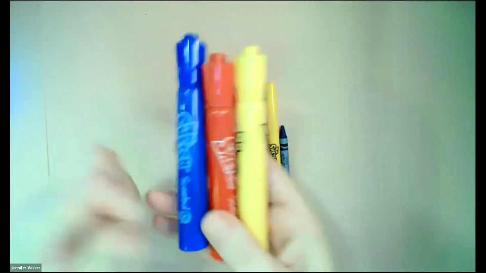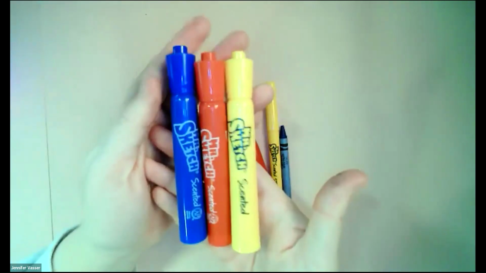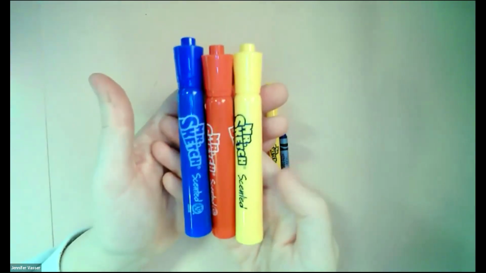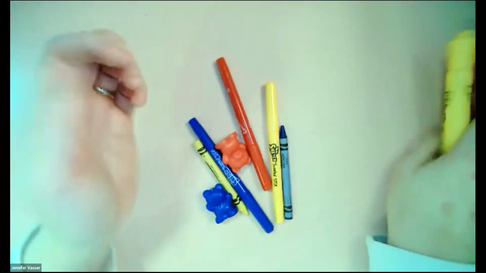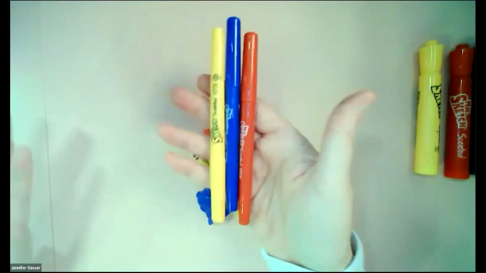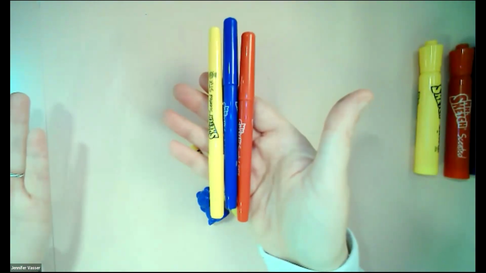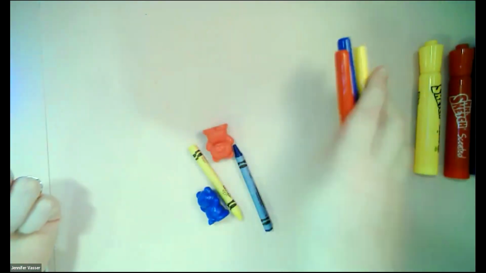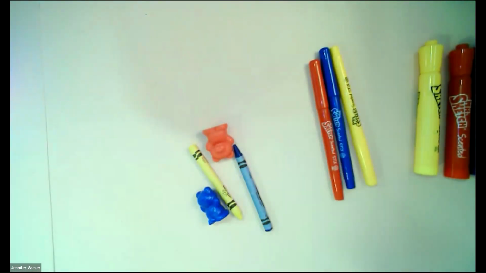Oh, these objects are the same because they're the same thick markers or the same size. Ooh, these markers are alike or the same because they're the same size. They're thin markers. And ooh, let's look at my crayons. And interesting.